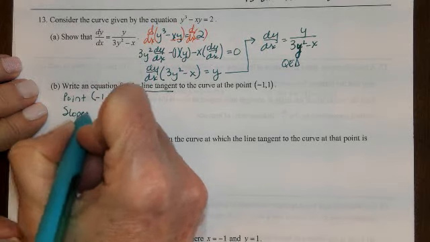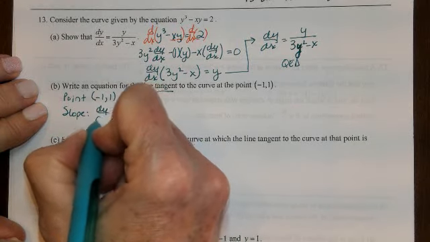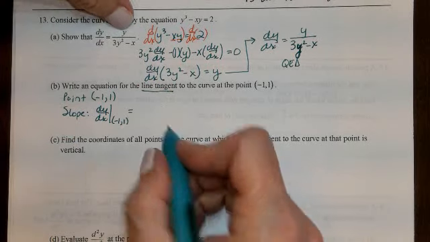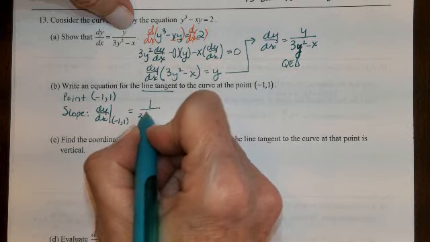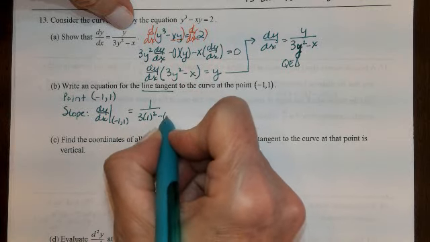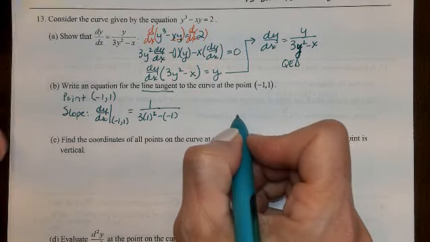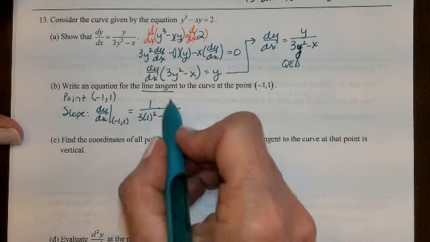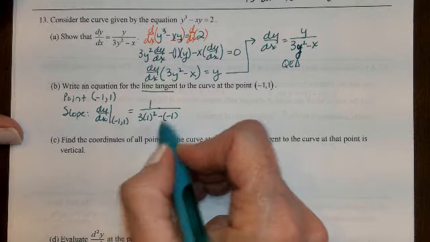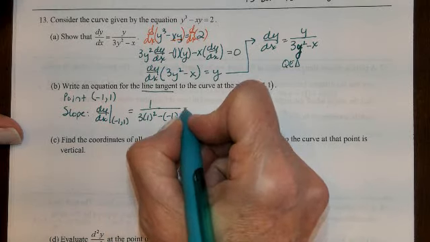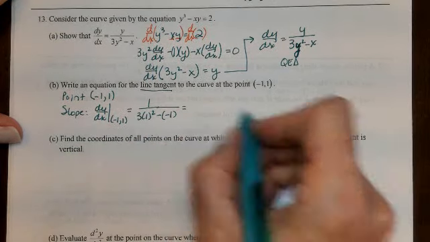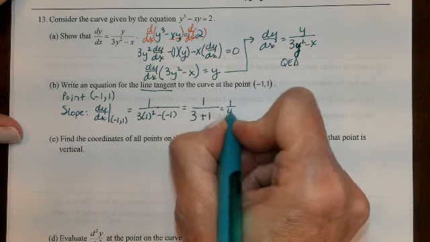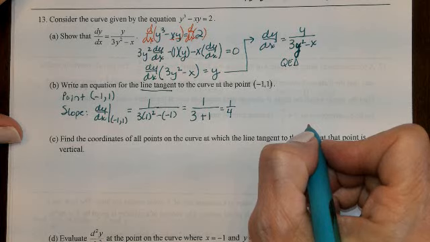So for the slope, dy dx at that point is going to be, I'm putting 1 in for y, and -1 in for x, right? So that's the slope. If you want to clean it up, clean it up. Otherwise, just leave it like that. I am going to clean this up because I'm about to use it. And I'm pretty confident that I can clean it up. So the slope is 1/4, okay?